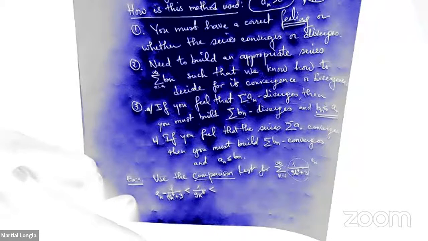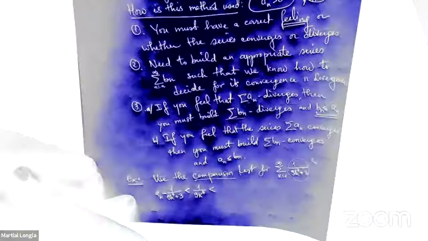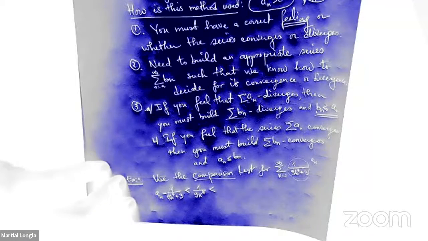1 over 9k to the third. Don't reduce the power. Would it be 1 over k to the fourth then? 1 over k to the fourth, great, because I don't need to be wasting my time with the numbers that are going to disturb me. So I take it out. So it's less than 1 over k to the fourth. That's true. So these two inequalities are true. So I'm going to take this guy as bk.